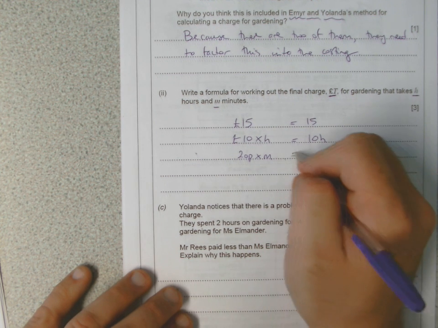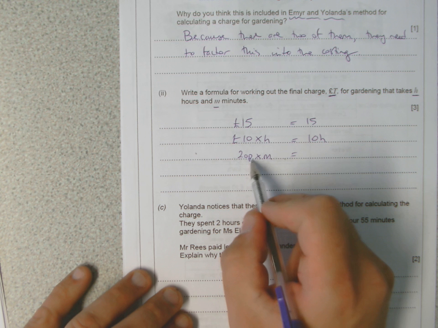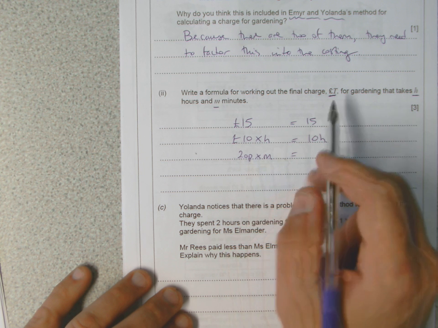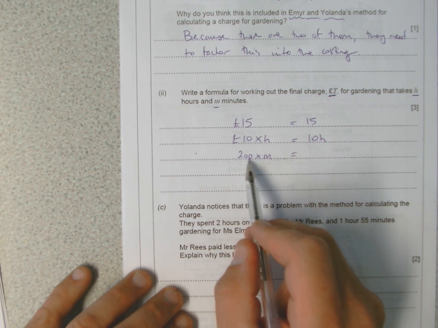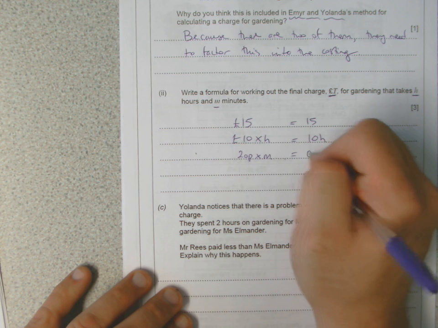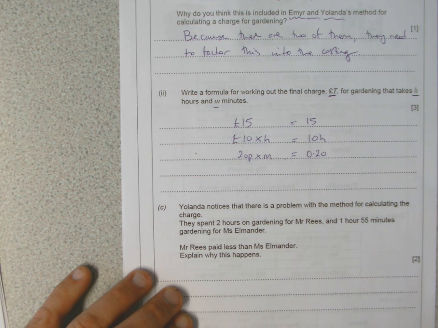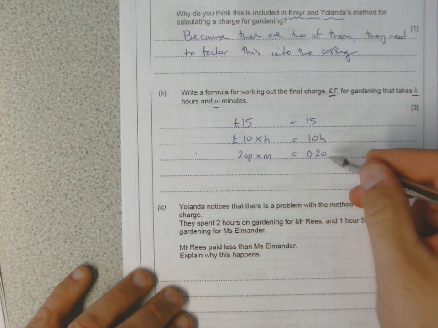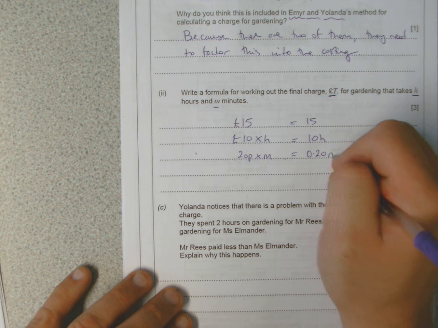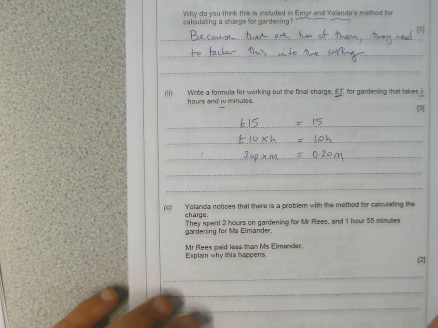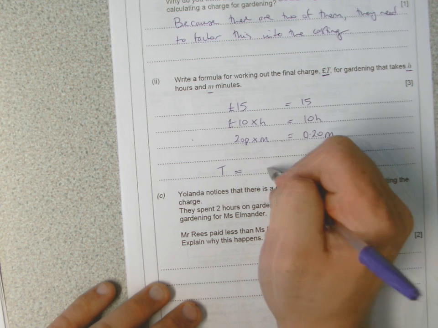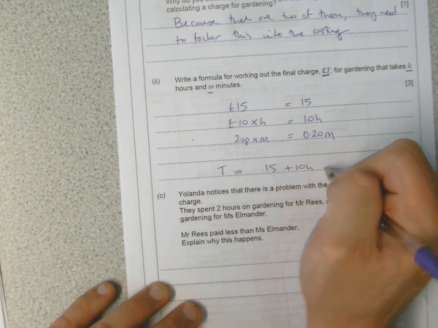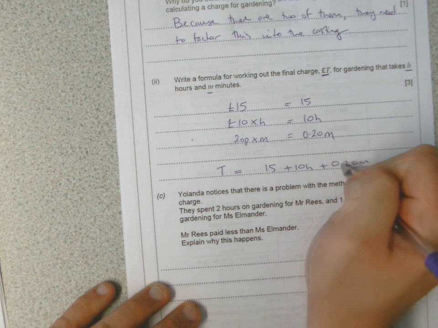Now here you need to be careful because it's 20 pence, okay, and that's no good to us, isn't it? Because in the question they want the final charge in pounds, so we need to change this, okay? Now if you think about it, 20 pence in a shop would be written like this, wouldn't it? Yeah, that's what you'd see in a shop for 20 pence in terms of pounds, you'd see that. So we then put that for M, right? So then to get the total then, we'd add them together, okay? So we'd have 15 plus 10H plus 0.20M, okay?